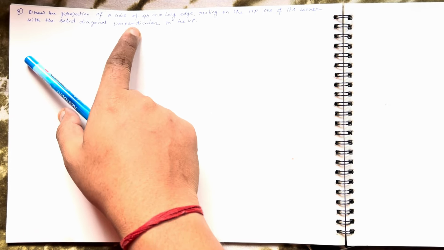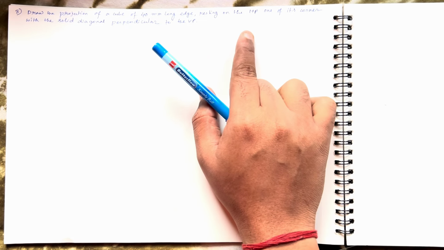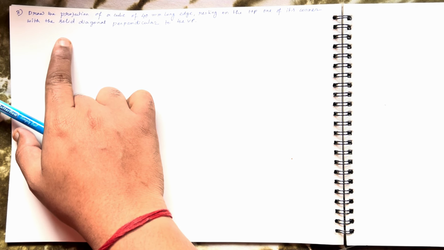So, question number 3: draw the projection of a cube of 40 mm long edge resting on the HP on one of its corners, with the solid diagonal perpendicular to the VP. This is a very crucial, important problem.